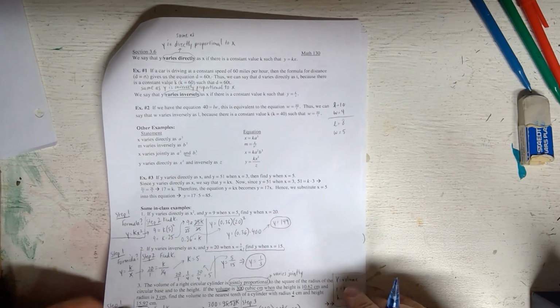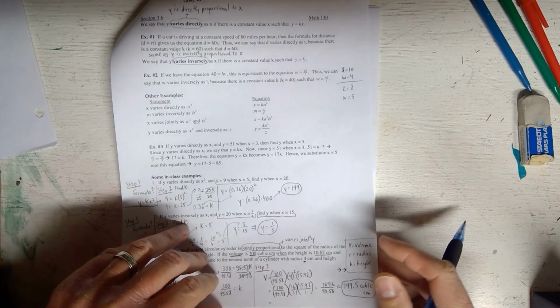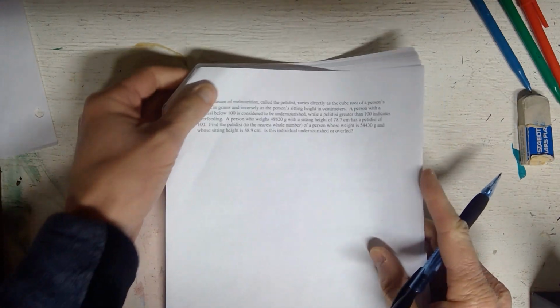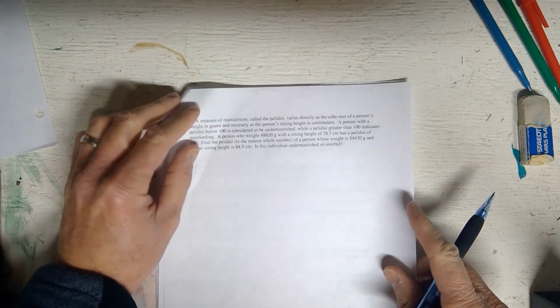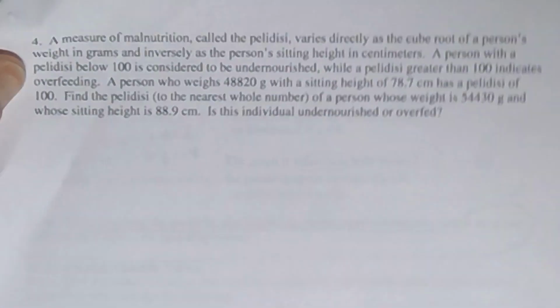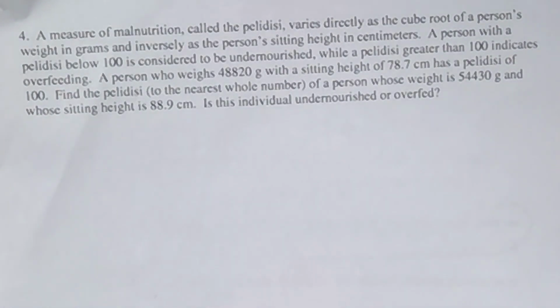Okay, let's go ahead and flip it over to the other side now. There's one more problem back there. And this one involves something we haven't talked about yet, but it's a combination of a few things that we have talked about. Let's go ahead and take a look at that.